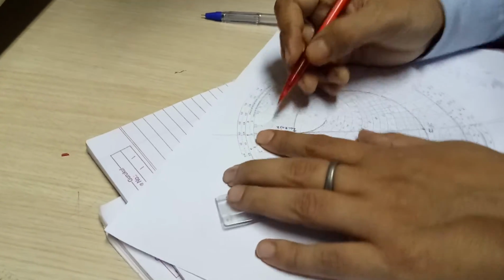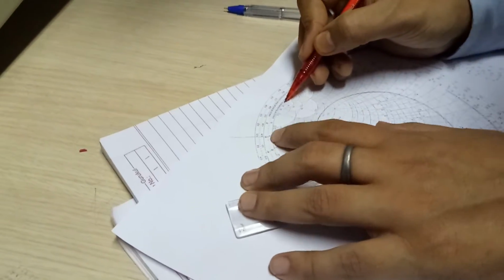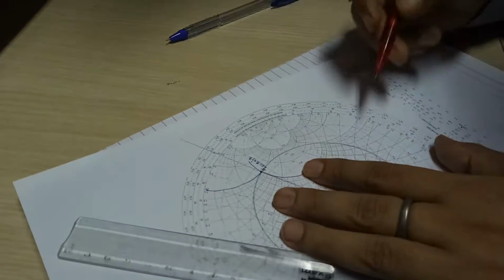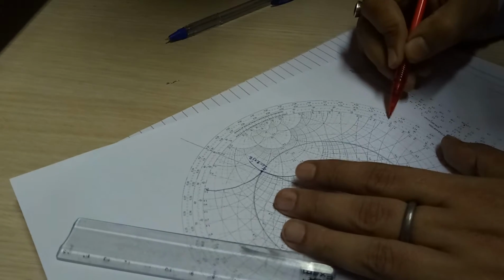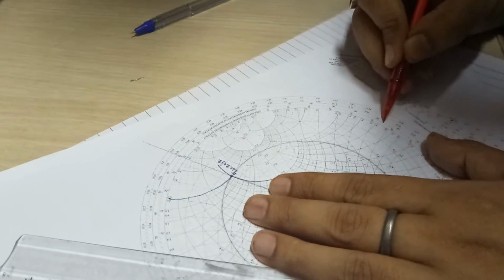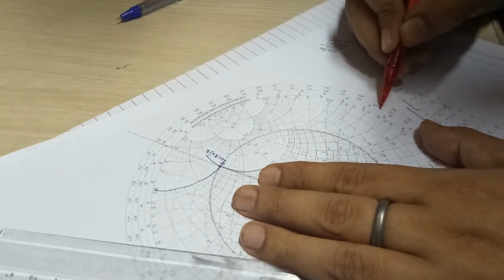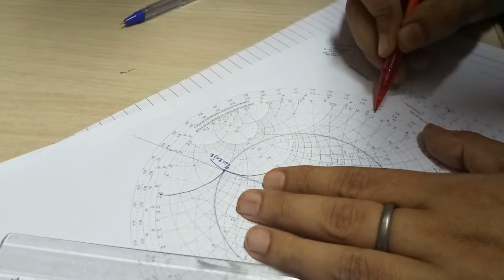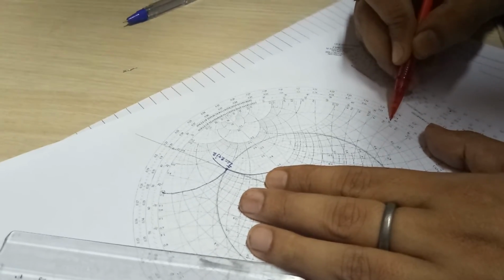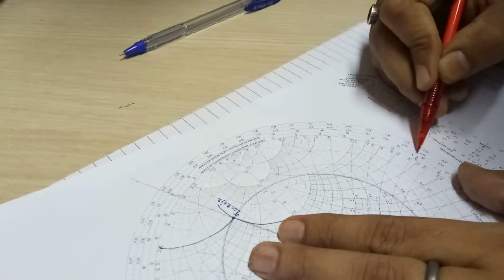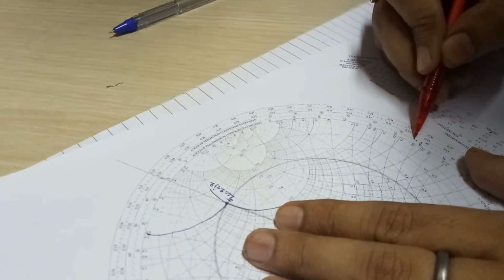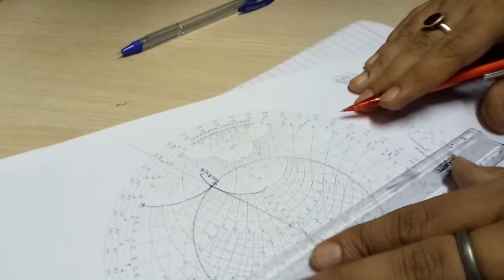Up to this point is 180 degrees, then up to this point 30 degrees. Now we only have to move 78 degrees. Listen, this is 70, this is 80, so in between, 72, 74, 76, 78. So this is the 78.